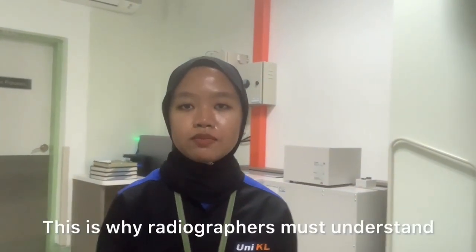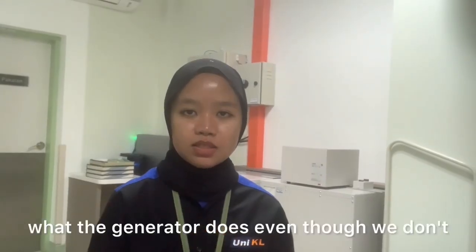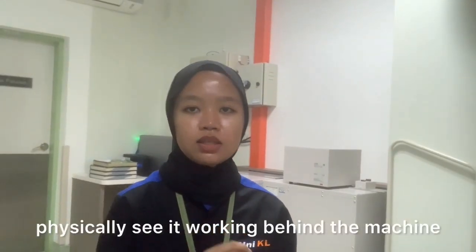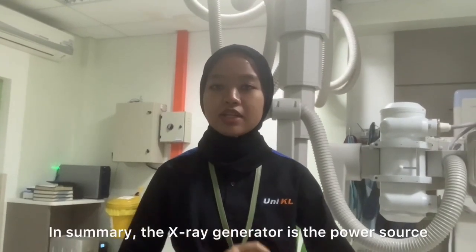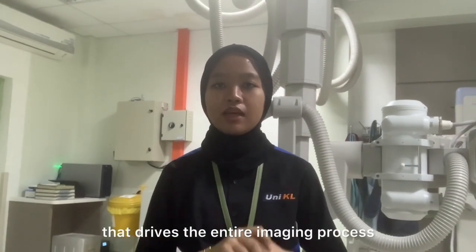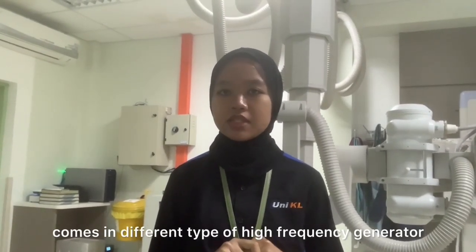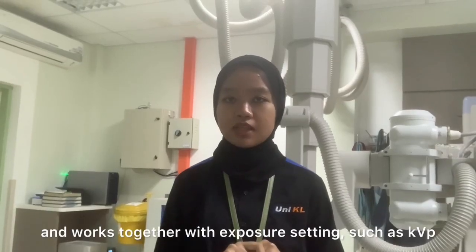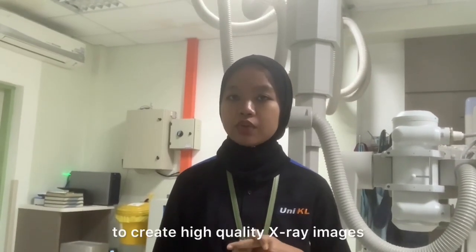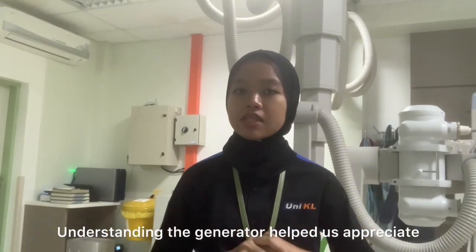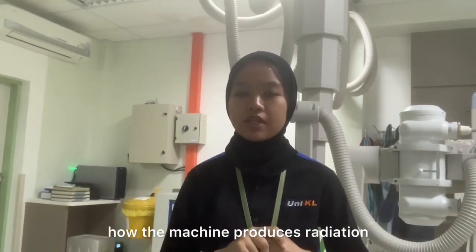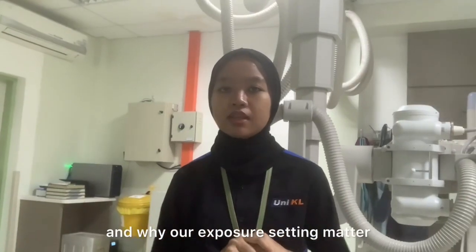This is why radiographers must understand what the generator does, even though we don't physically see it working behind the machine. In summary, the X-ray generator is the power source that drives the entire imaging process. It provides the high voltage needed by the tube, comes in different types such as the high frequency generator, and works together with exposure settings such as KVP to create high quality X-ray images. Understanding the generator helps us appreciate how the machine produces radiation and why our exposure settings matter.